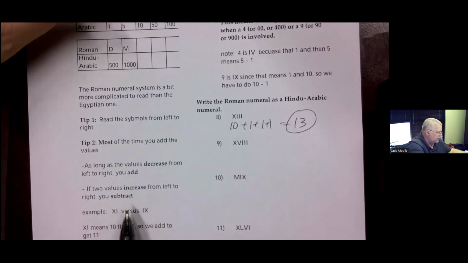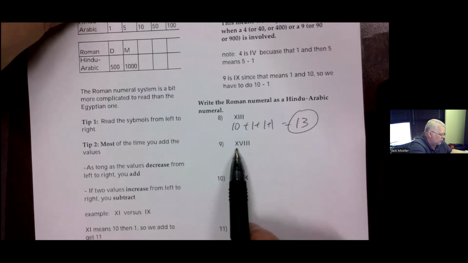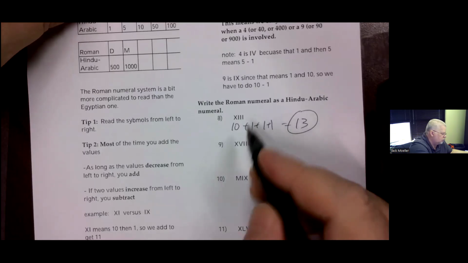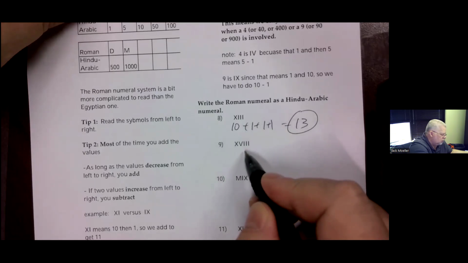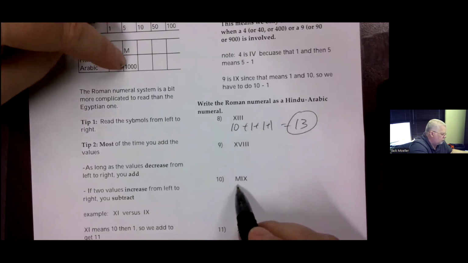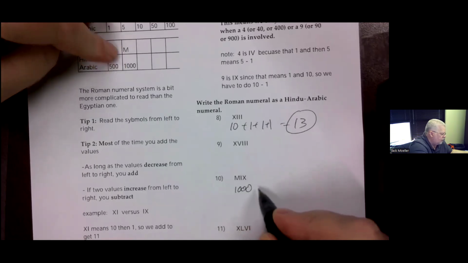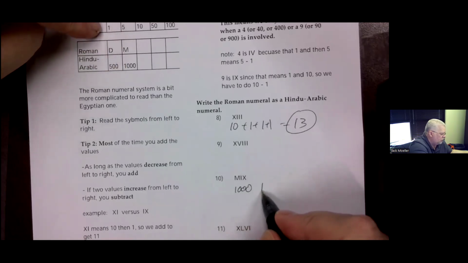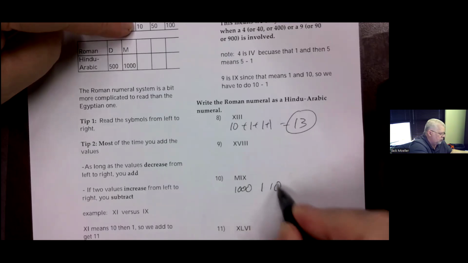Now, if you increase, then you're going to have to subtract. So on the XVI, let's see, do we add or subtract? Now on this one, number 10, we have M, which is 1,000. We have I, which is 1, and X, which is 10.